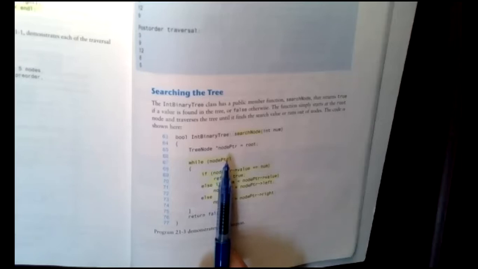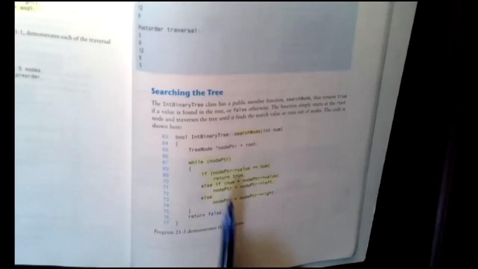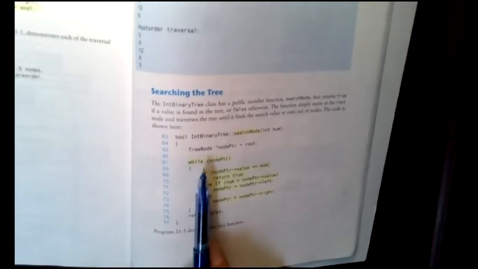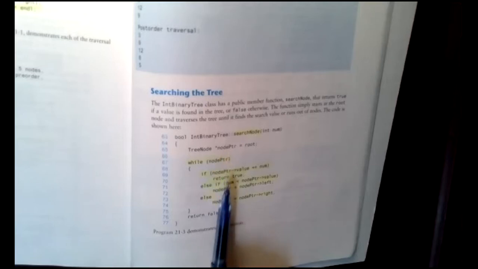It's based around while node pointer is not null, it stays in that loop. If I find it, I'm out. If it's less than, node pointer gets the value of node pointer's left, and I loop back up. If it's false, I'm done. If it's true, I'm going to keep looking.